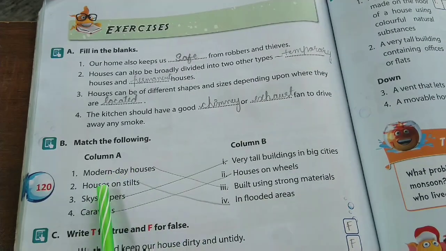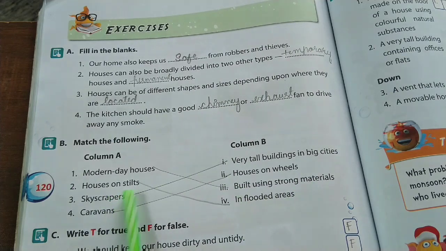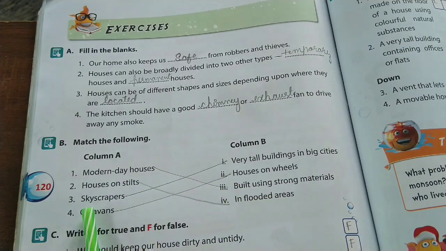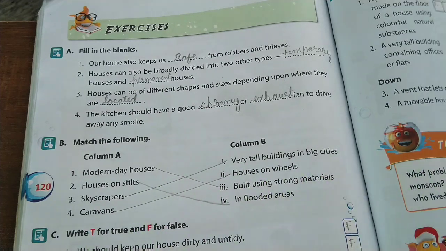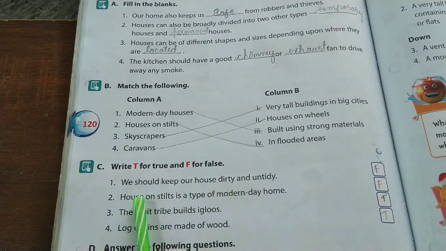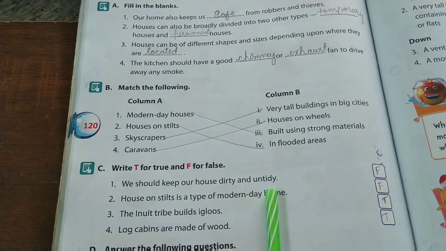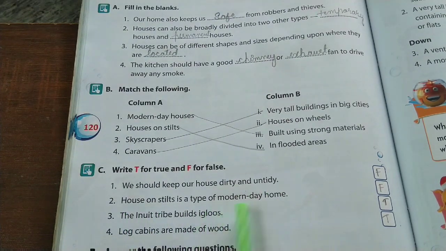Match the following: modern day houses, built using strong materials; houses on slates, in flooded areas; skyscrapers, very tall buildings in big cities; caravans, houses on wheels. Write true or false. We should keep our house dirty and untidy. False. Houses on slates is a type of modern day home. False. The Inuit tribe builds igloos. True. Log cabins are made up of wood.